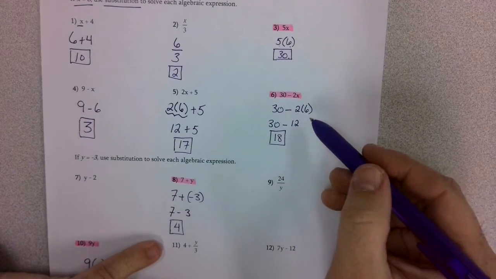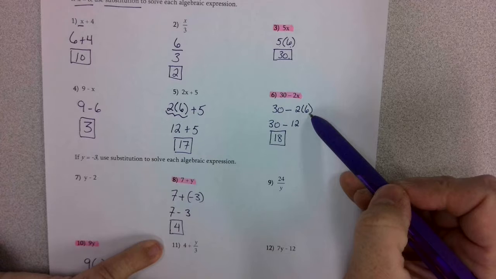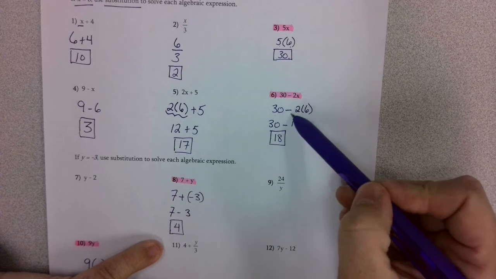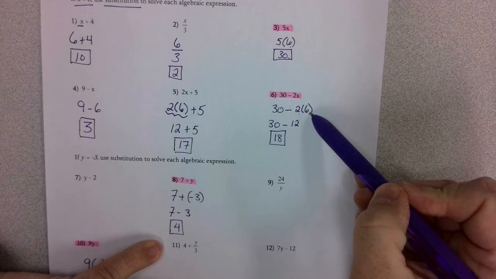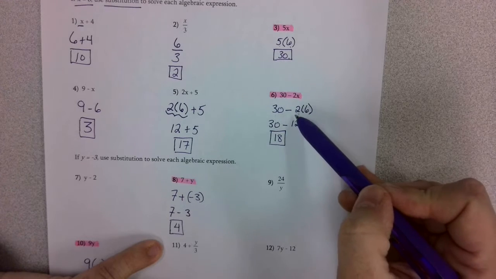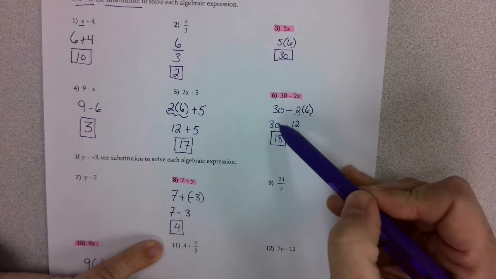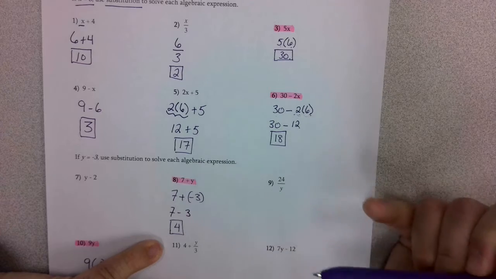This last one is similar. So we substitute our 6 in for x, so 30 minus 2 times 6. So then we rewrite it because I have to do this portion of it first. 30 minus 12, which would give me 18.